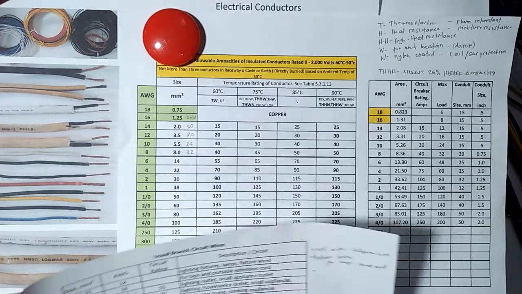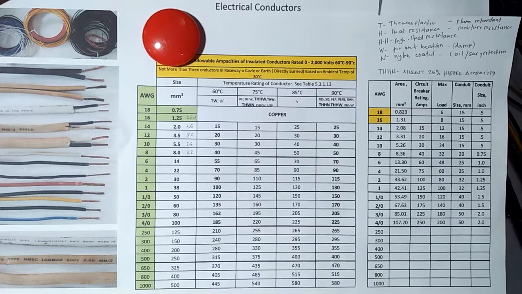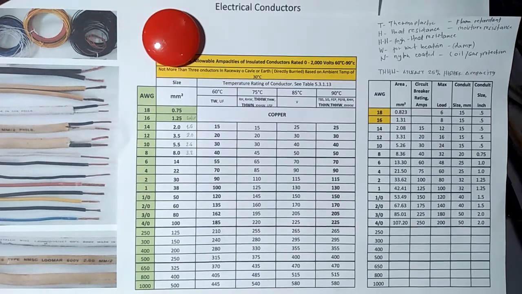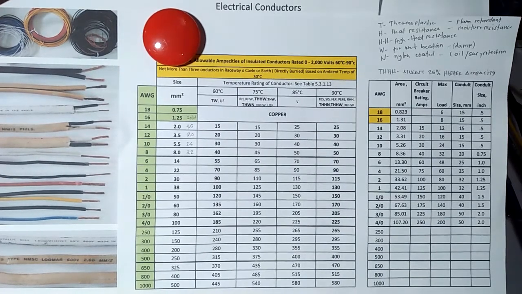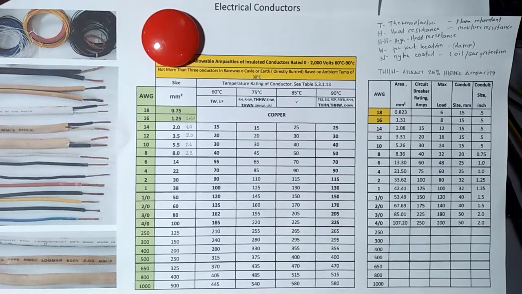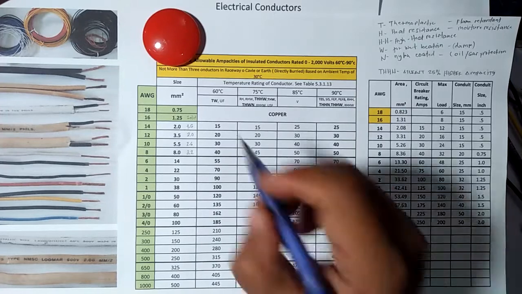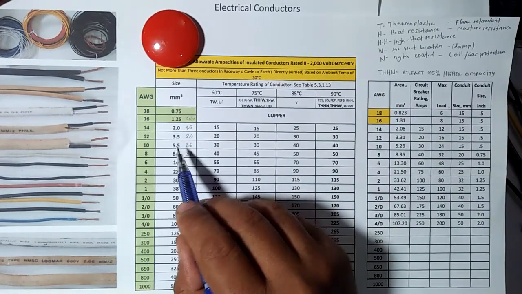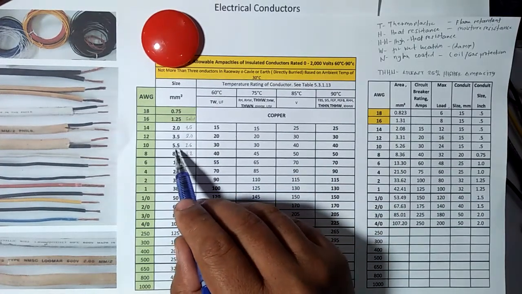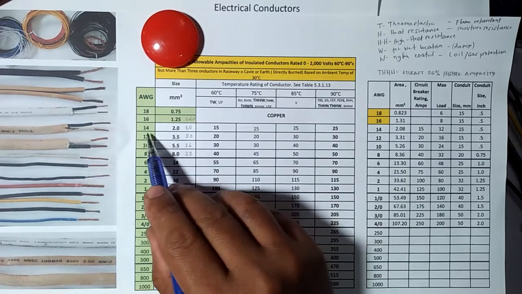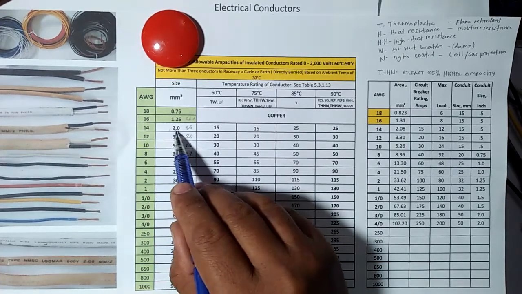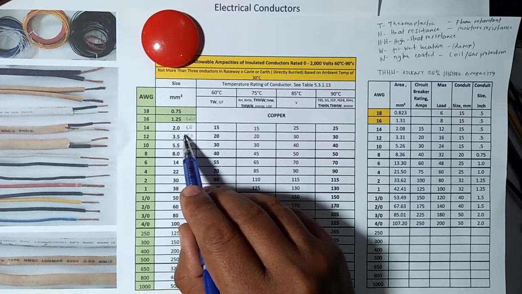So the famous size of wire for branch circuits is only here. So branch circuits are only pulsed on number 14 AWG for lighting outlets.